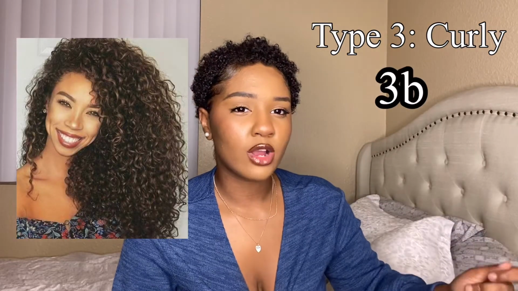3B hair is when it starts getting more defined. They're usually well-defined, springy, and they can range anywhere from little ringlets to tight corkscrews. Type 3B hair is usually the size of a Sharpie marker, so if you take a Sharpie marker, you should be able to stick it in the curl. Once you get to 3B hair, it starts getting a little harder to straighten the hair. It takes some work, but it can be done, okay?